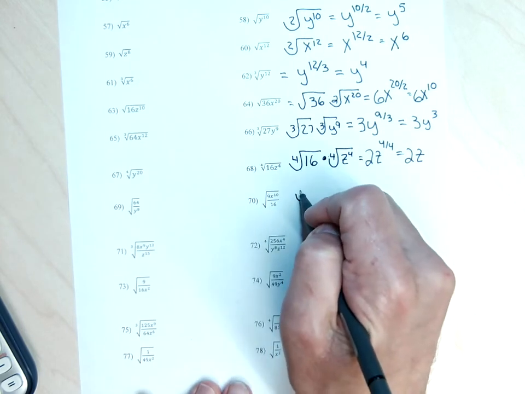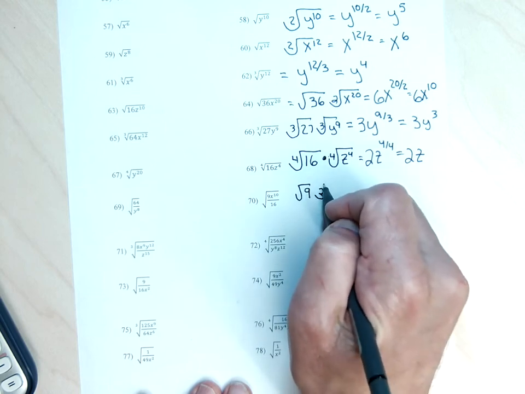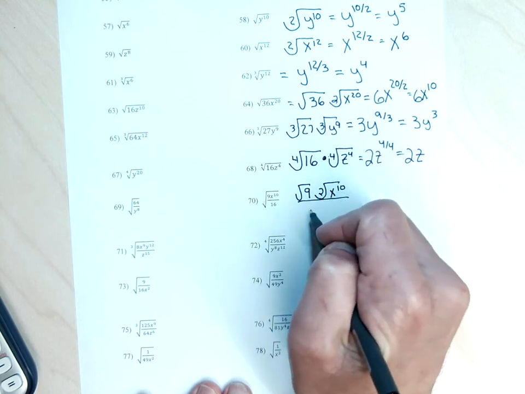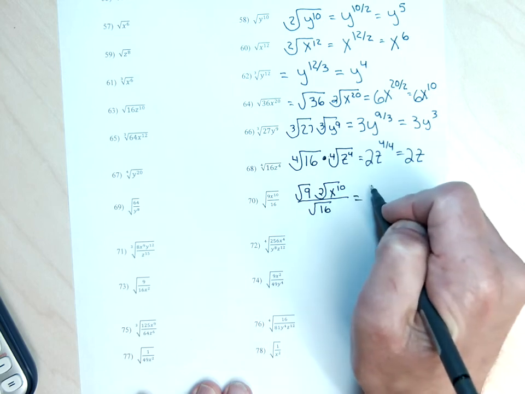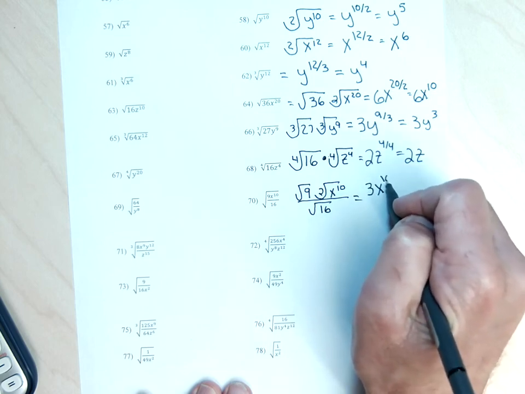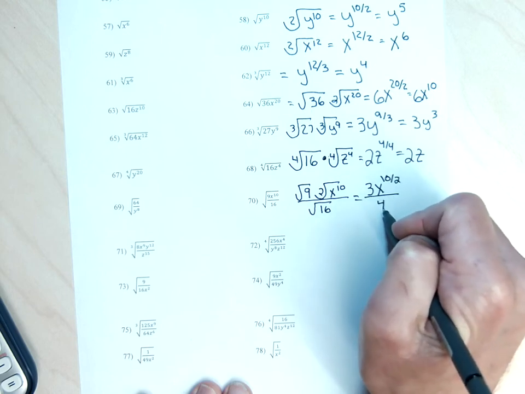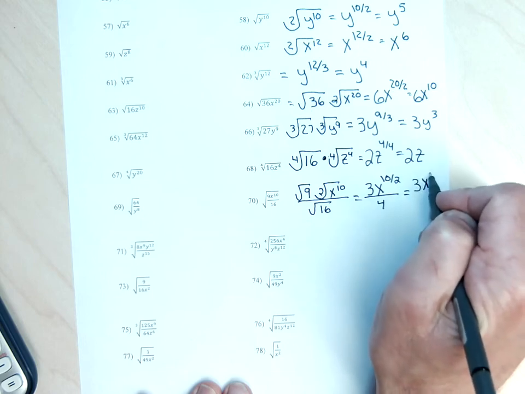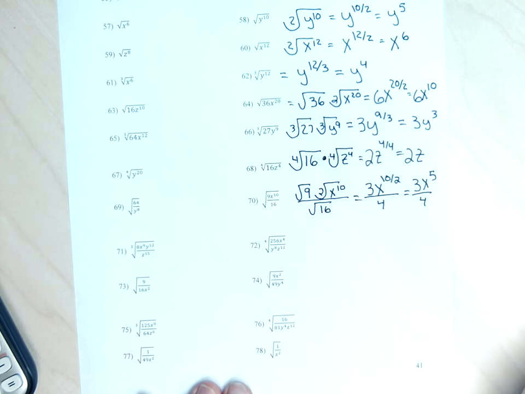For 70, I have to do the square root of 9, the square root of x to the 10th, there's an implied index of 2, and the square root of 16. The square root of 9 I have memorized to be 3. For the x, I divide the exponent by 2. The square root of 16, I know that that's 4. So for my answer for 70, it's going to be 3x to the 5th over 4.